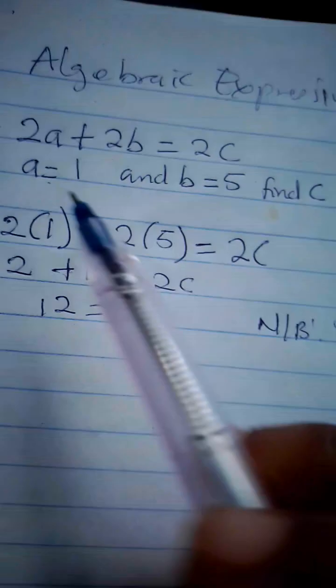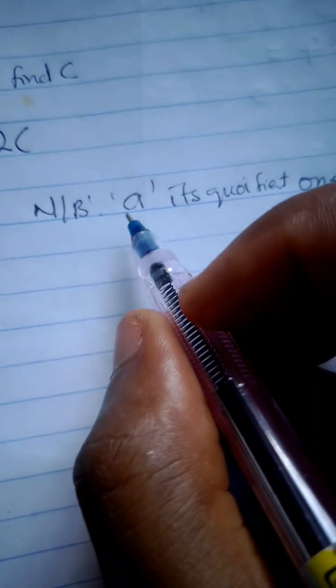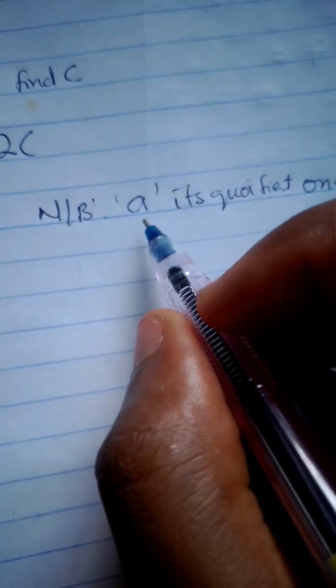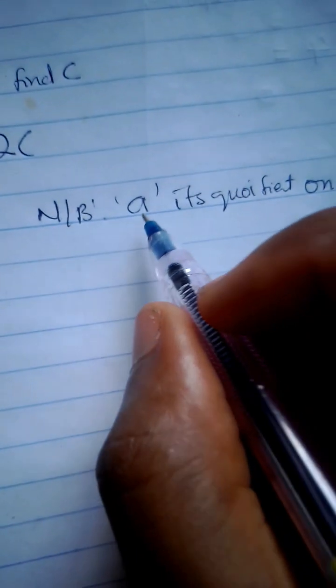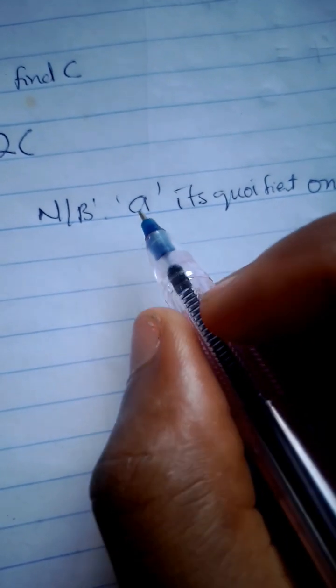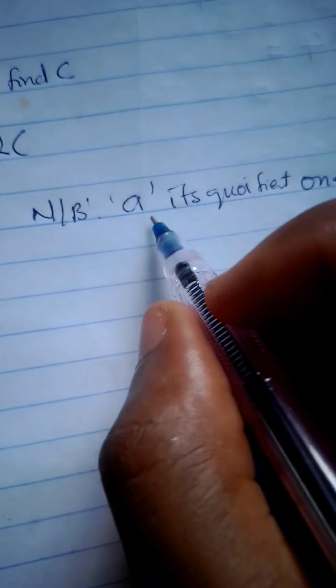Why is it? Because we're not seeing the 1 here like we're seeing the 2 here, and I'm calling it the coefficient. This is because there's an invisible 1 here. This A cannot exist without that 1. This A appears once. That is 1 times this A, which we call the coefficient.